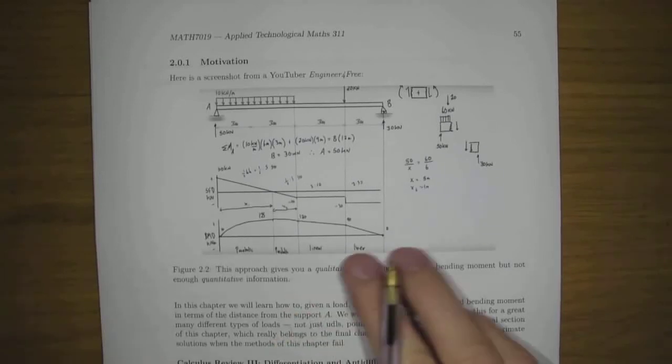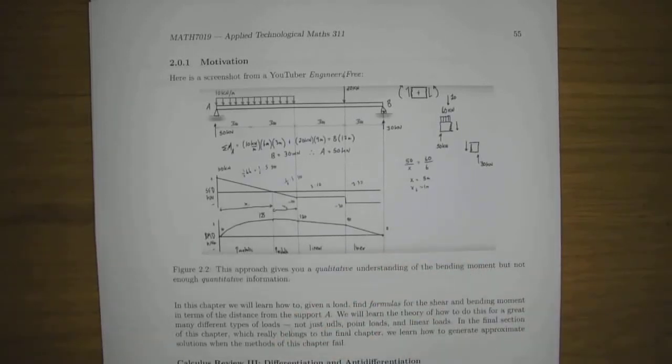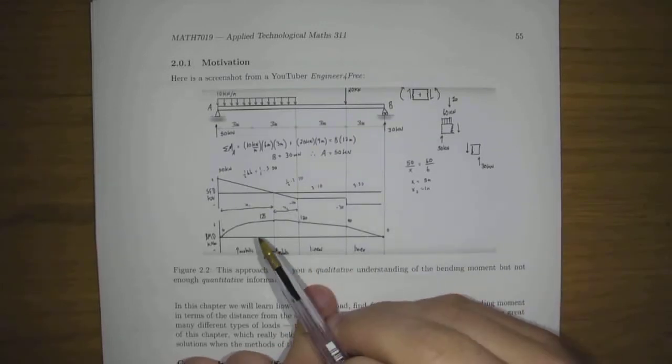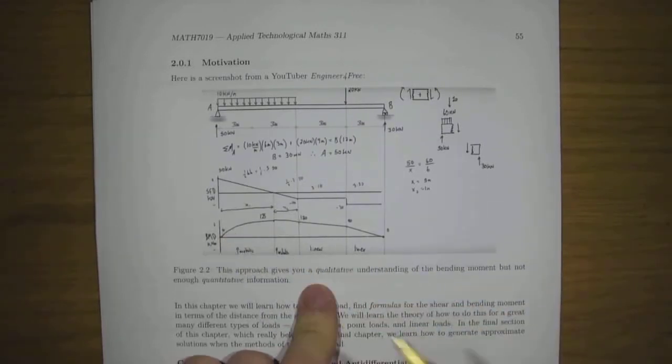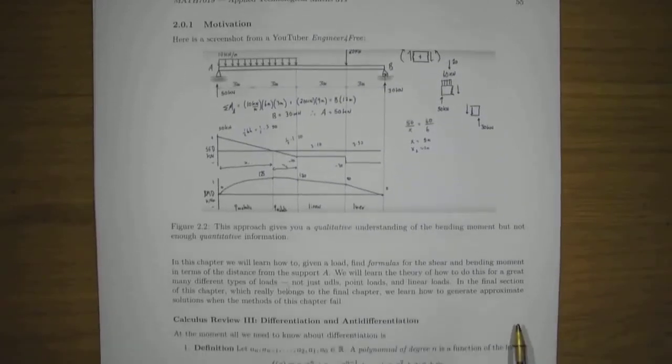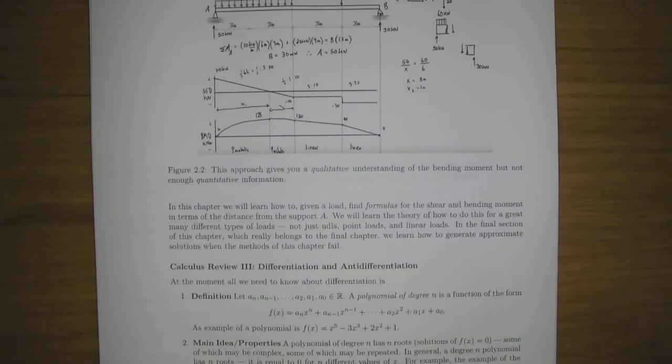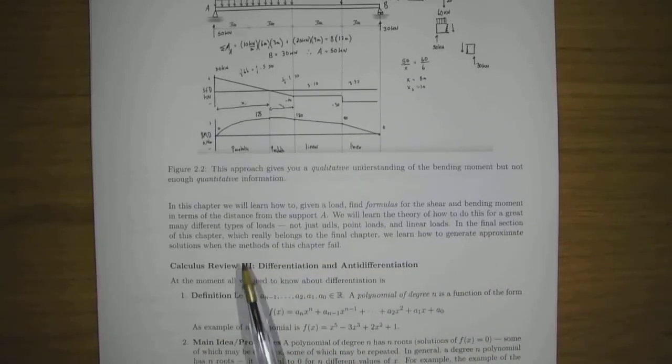Okay. So this approach, what you've done so far, is largely more of a qualitative understanding. Like for you to find out what's going on in x equal 1 is a little bit difficult at the moment. So in this chapter we'll learn how to find formulas for these, as we said. We'll learn the theory of how to do this for a great many types of loads, not just UDLs, point loads and linear loads, in theory a little bit more.